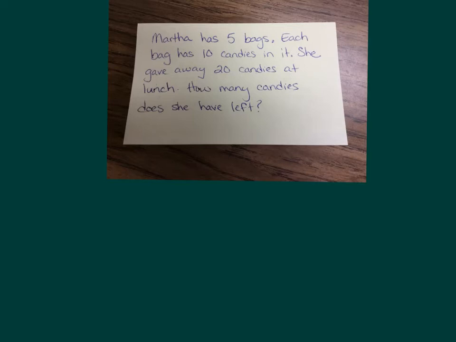I'm going to need to go through and chunk my problem. Remember, when we chunk our problem, we are creating a chunk at every good piece of information that we need to remember. I'm going to read the problem again, this time inserting chunks when I hear one good piece of information. Martha has 5 bags.